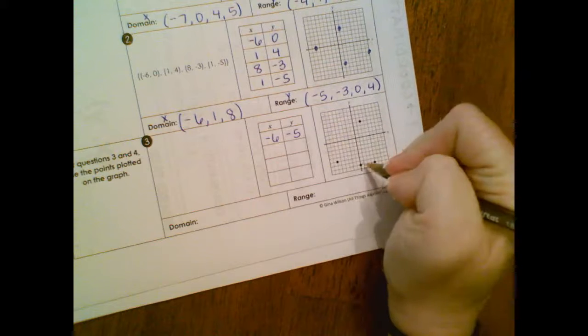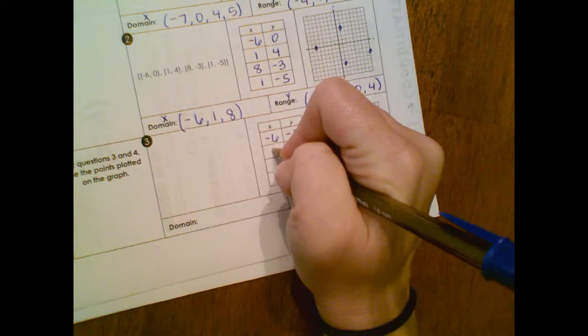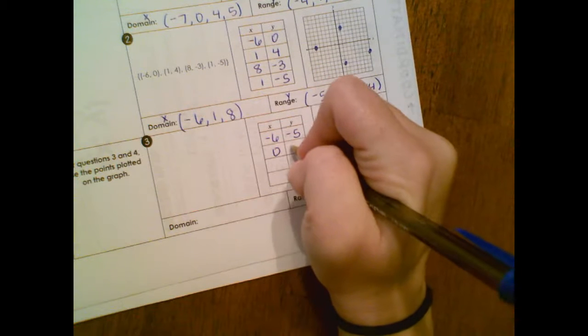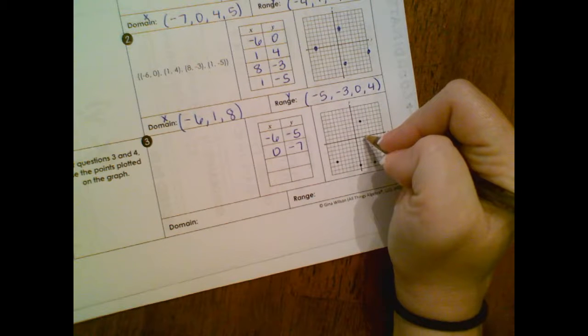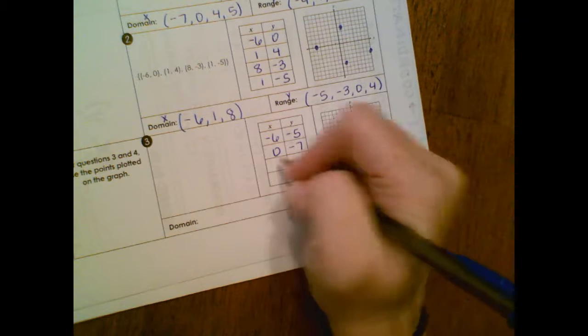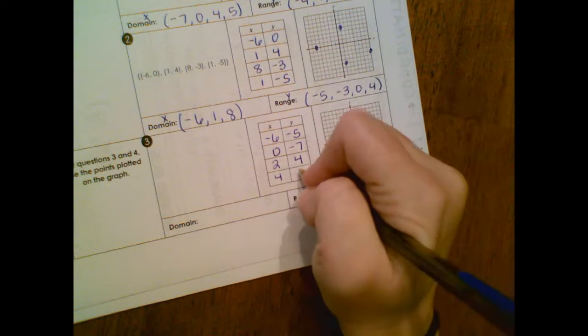Second dot, I didn't go over any, but I went down 7. Third dot, it looks like I'm going over 2, up 4. And then the last dot, it looks like I go over 4, down 7.